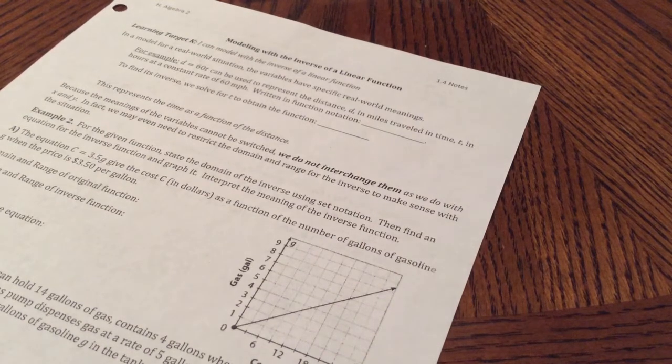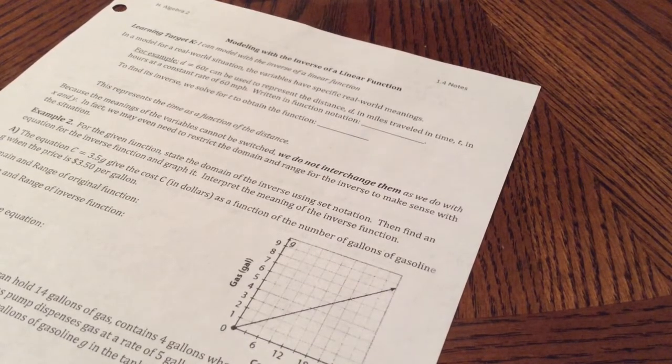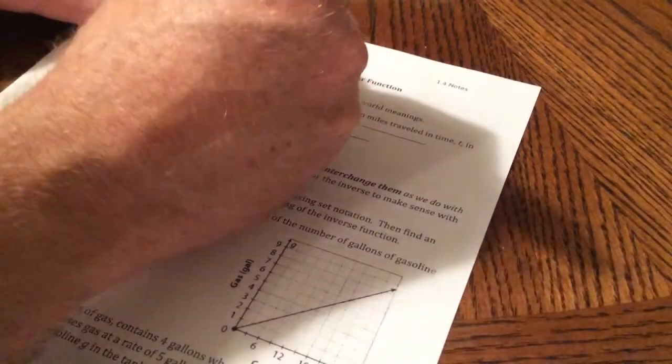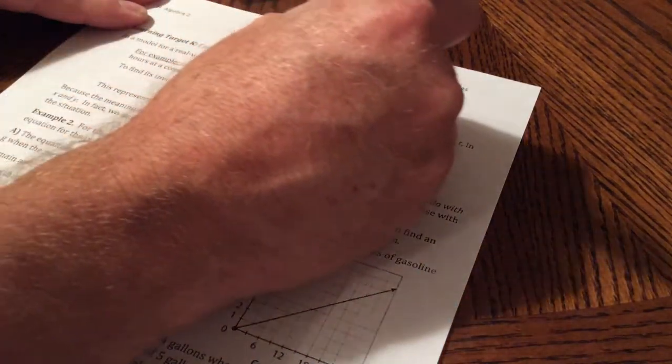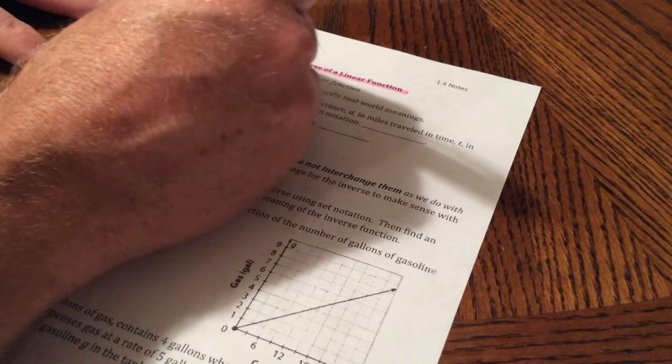All right, we're going to be dealing with some more inverses, and these inverses are going to be done just a little bit different. The fact is, these inverses don't just have variables, those variables have meaning. So our goal is to model with the inverse of a linear function. Please highlight what I highlight. All right. And learning target K, I can model the inverse of a linear function.